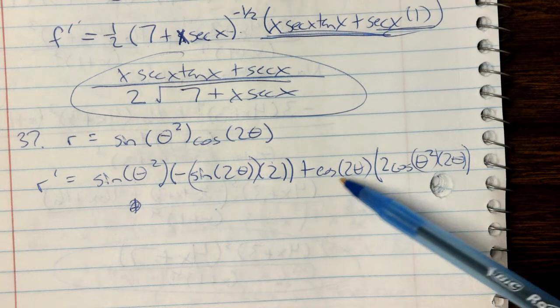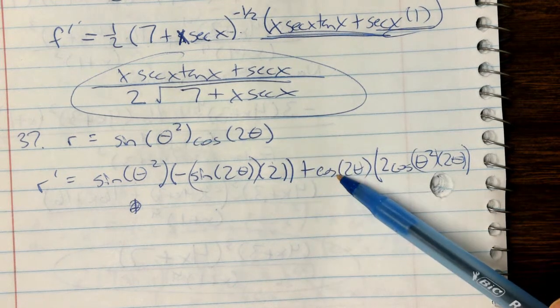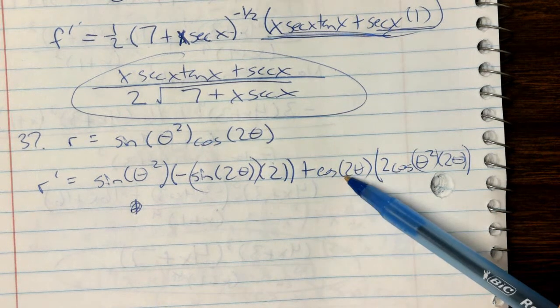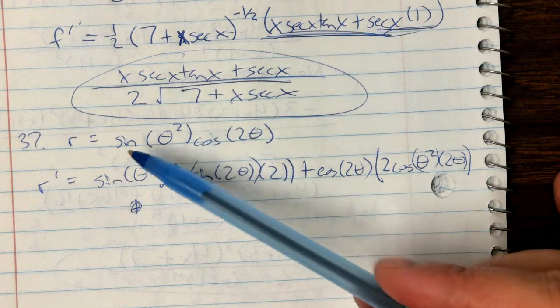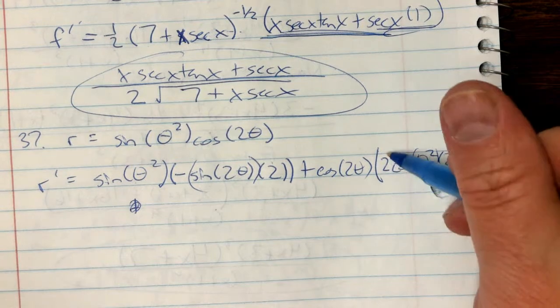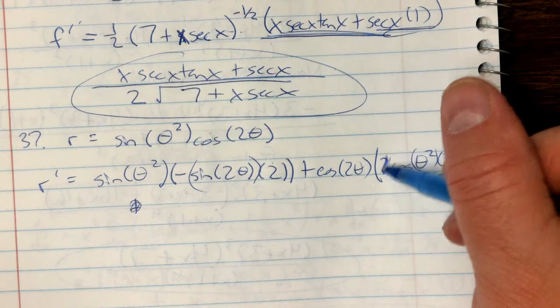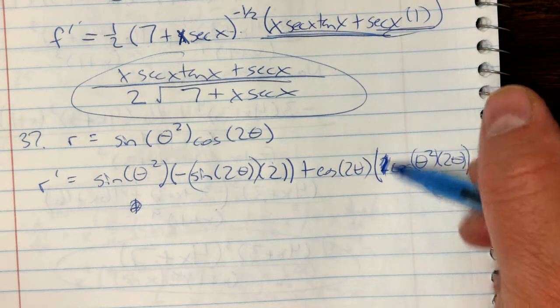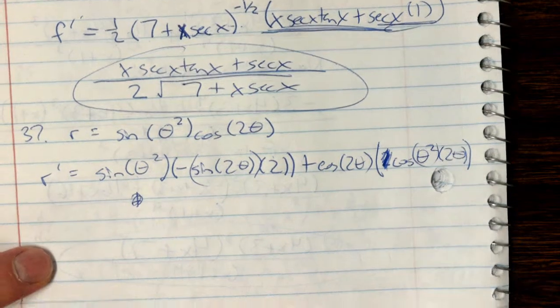Okay, take this term. Looks like I have an extra 2. Okay, we have this term, then we take our derivative of sine theta, which is cosine theta, then we take this. Yeah, this 2 right there is not supposed to be there. My bad.